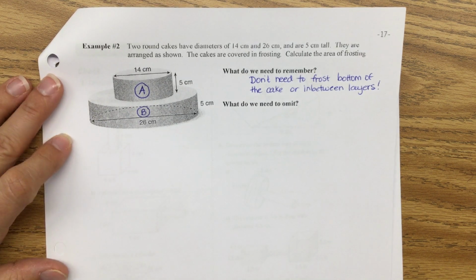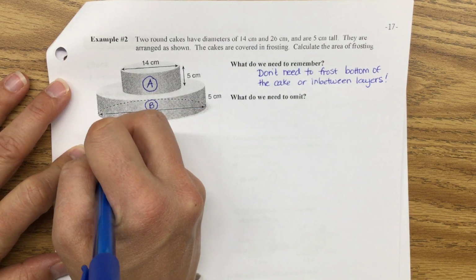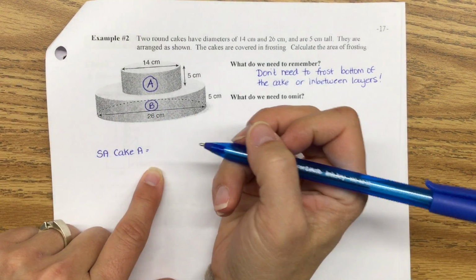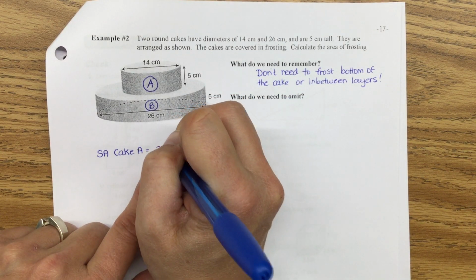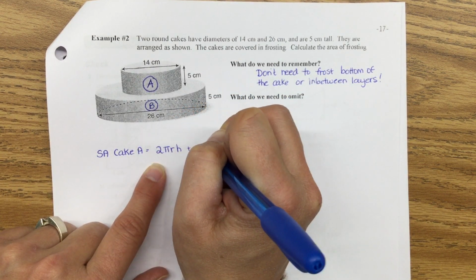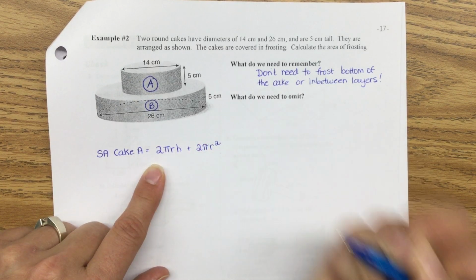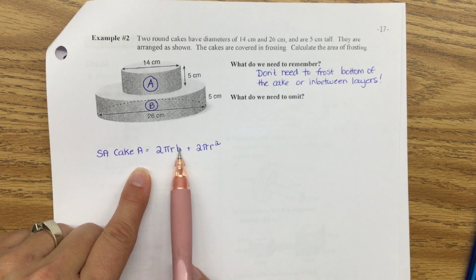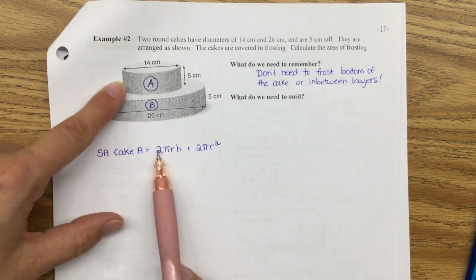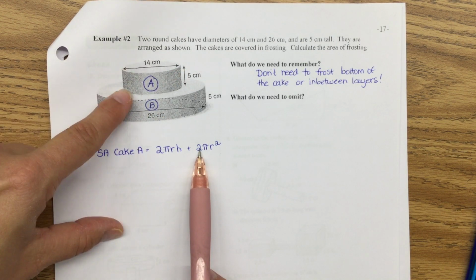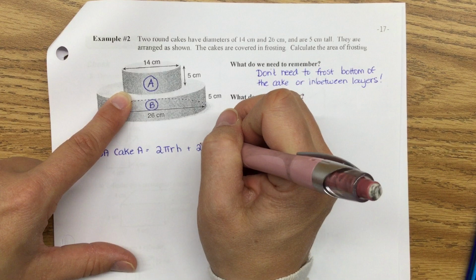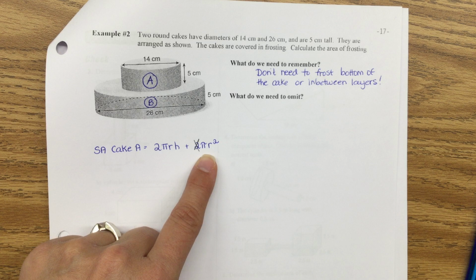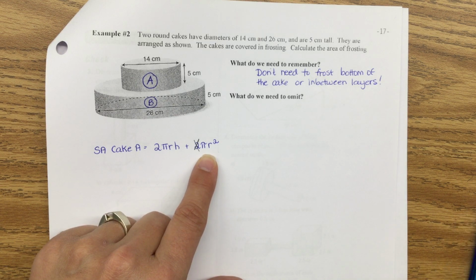Okay, so let's take a look at the first one. Surface area of cake A. We can write out our equation for surface area, which is 2 pi rh plus 2 pi r squared. Then we can see if we have everything we need. We need the side, right on where I have my A. We need the top, but we don't need the bottom. So I'm going to omit the 2 so that I just have 1 pi r squared. Okay, that's good for cake A.